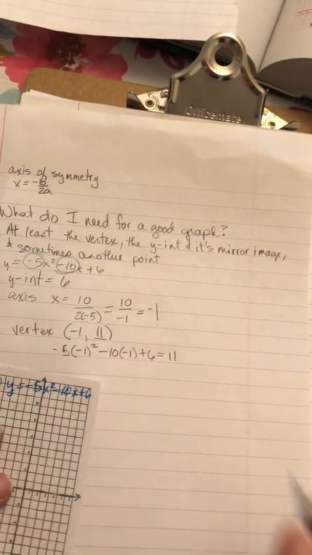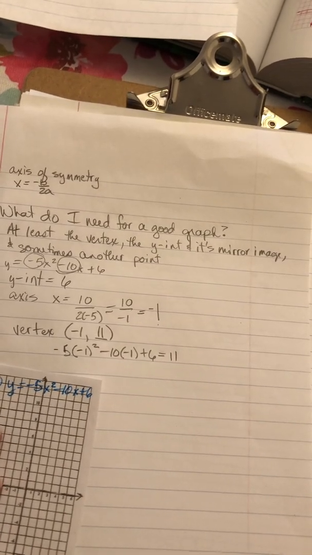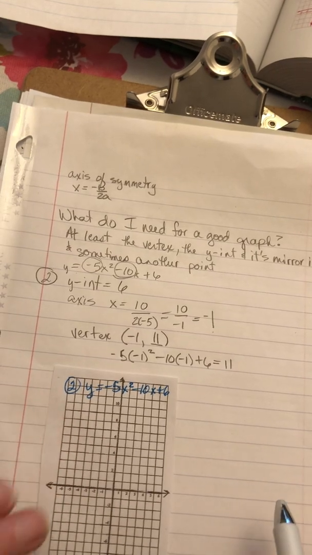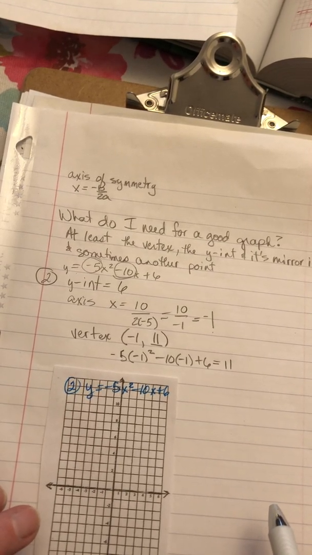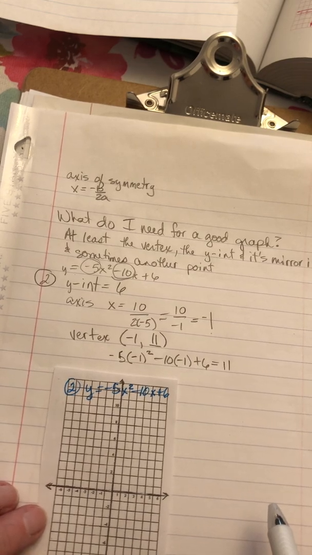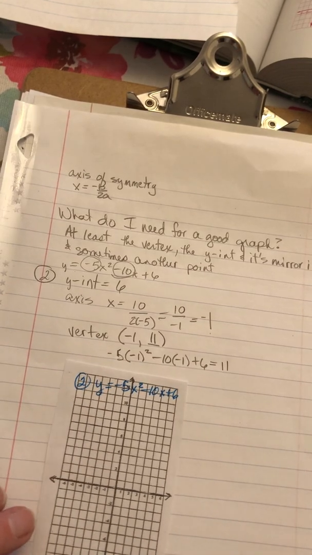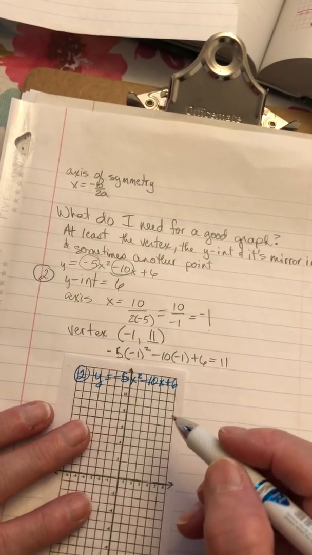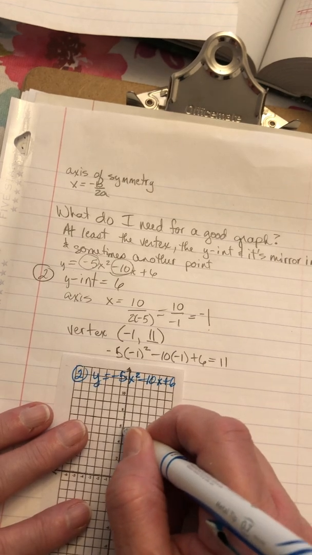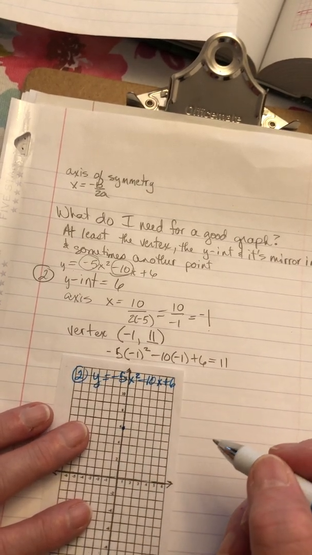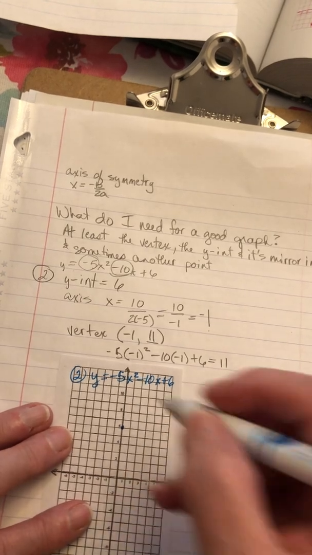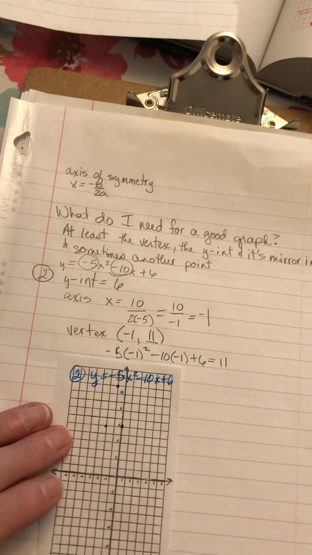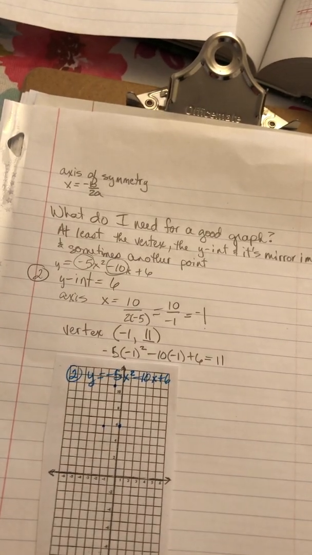So the y-coordinate of my vertex is 11. So that means if I'm graphing what I know, okay, let's see, what else does it ask for? It says make a table of values including the vertex. Use this information to graph a function. Well, I really probably already have enough, because I know that my y-intercept is 6. I know that my vertex is negative 1, 11. I might want one more point, but it might not fit on my graph. Let's look and see.